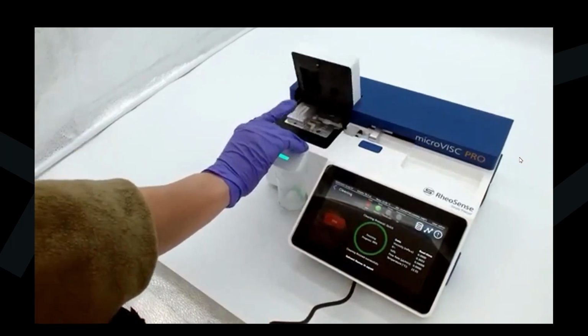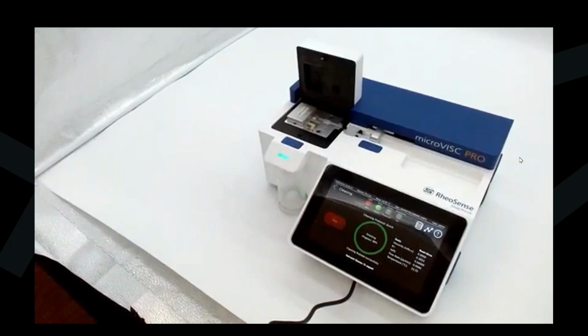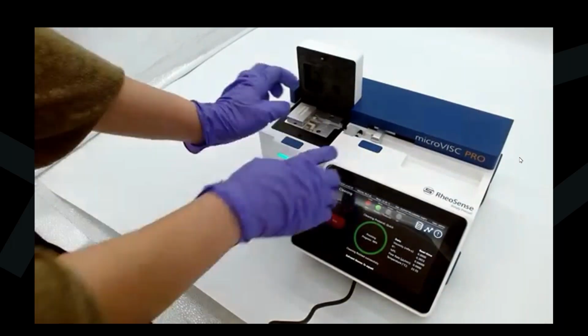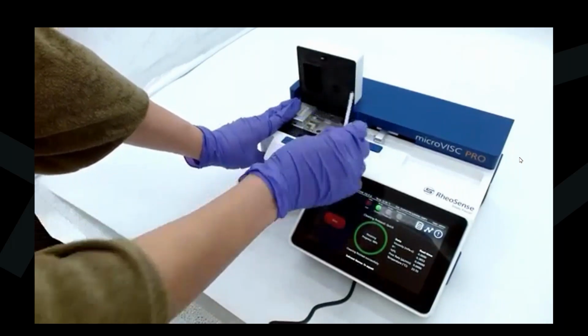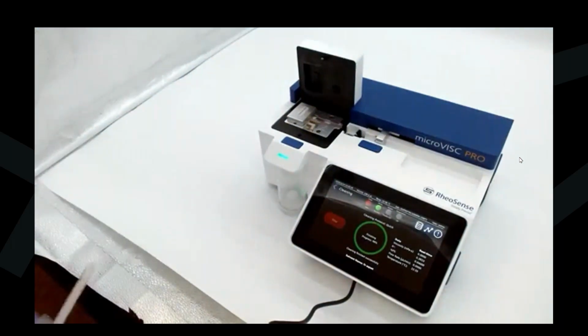And you finish the cleaning cycle. So now we remove the pipettes, and then your instrument is ready to measure more samples today, tomorrow, next time you want to measure with it.